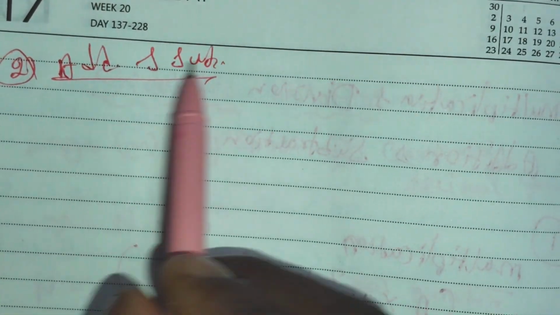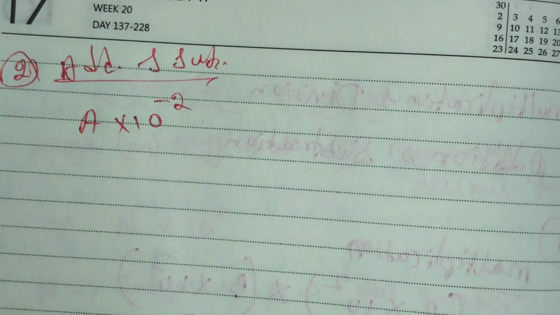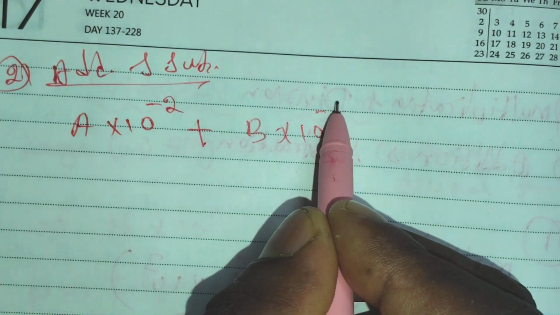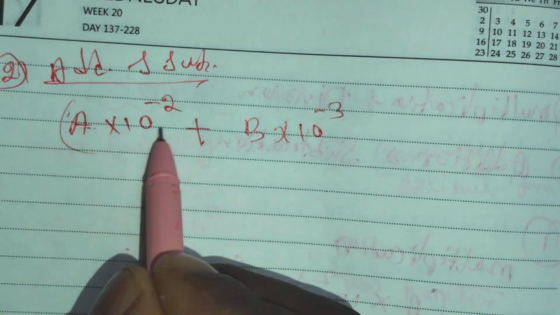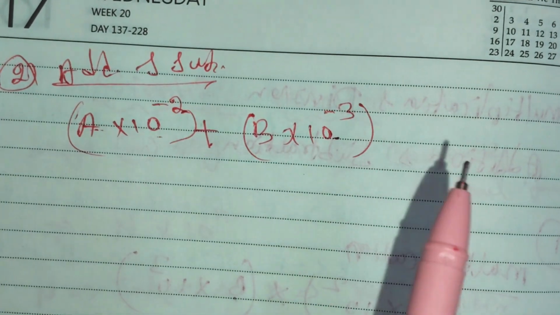Next we go to addition and subtraction. Here, for example, there is a into 10 to the power of minus 2 plus b into 10 to the power of minus 3. So how can we solve this? First of all, we convert the exponent values to the same.